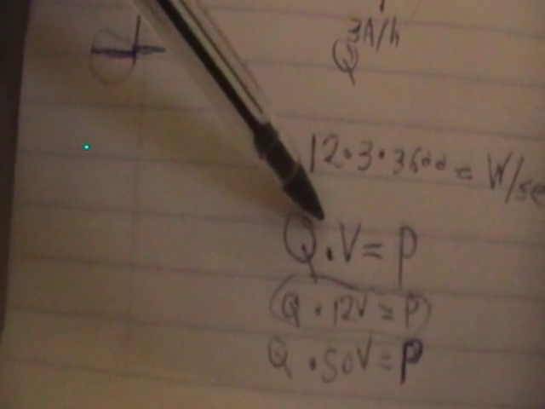Okay? And this is what Bedini does, and what Tesla does. They're using this formula to increase voltage but not current.